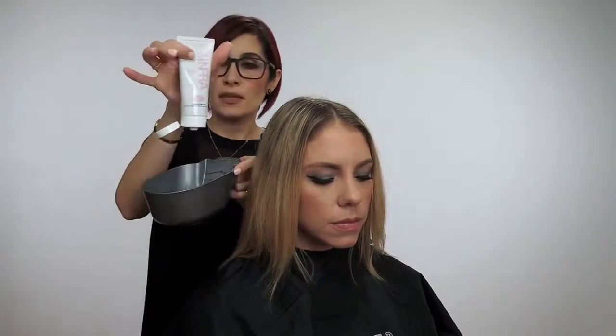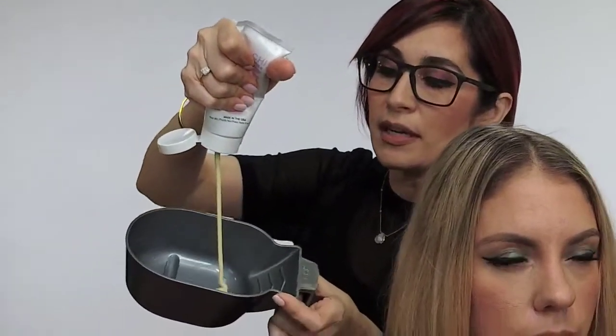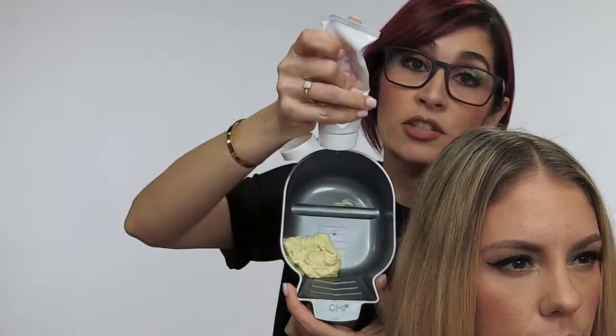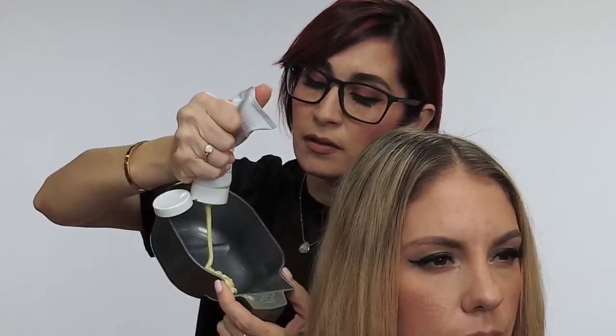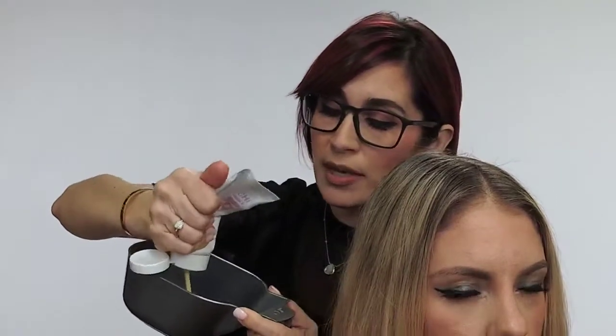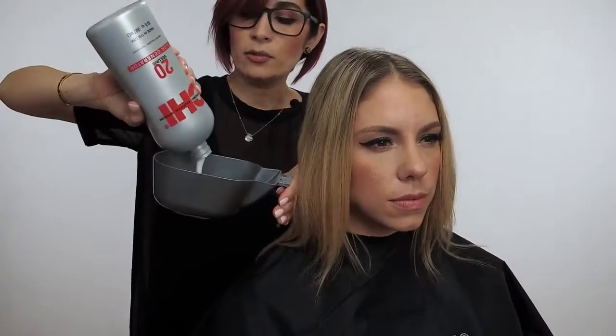And I'll show you how this viscosity is. Look how creamy that is. And you can see it already is very, very creamy. And I haven't even applied my CHI Color Generator. And this is our Golden Blonde, so it has a yellow color to it. And now I'm going to mix it with my CHI Color Generator 20 volume.